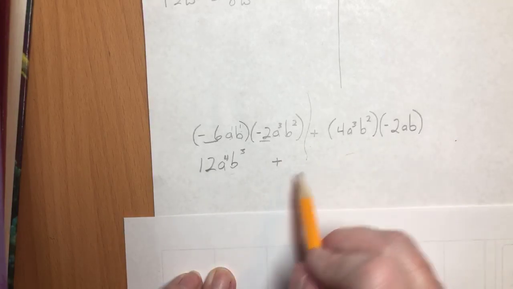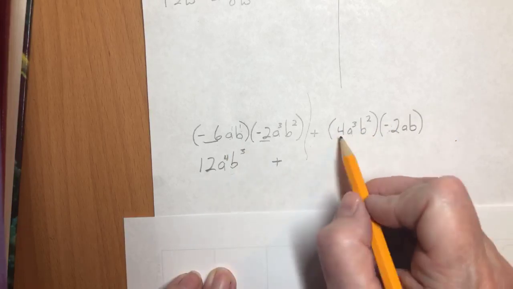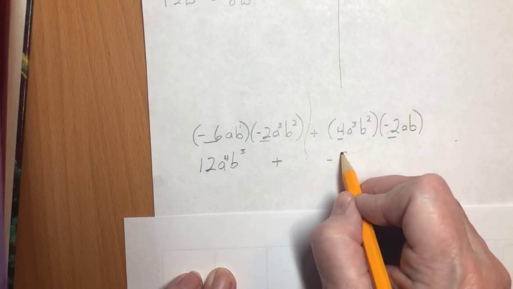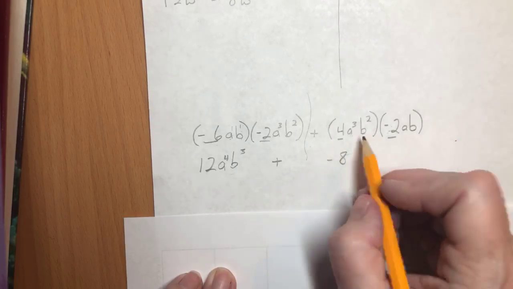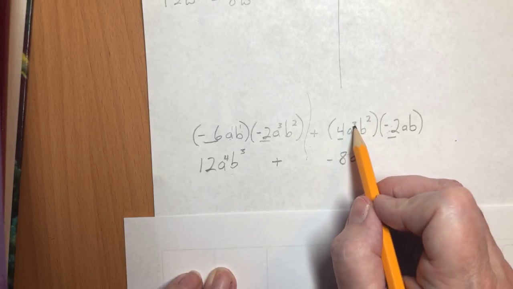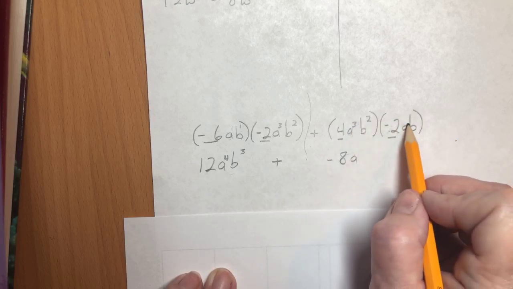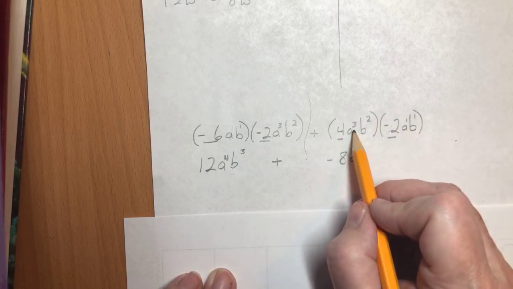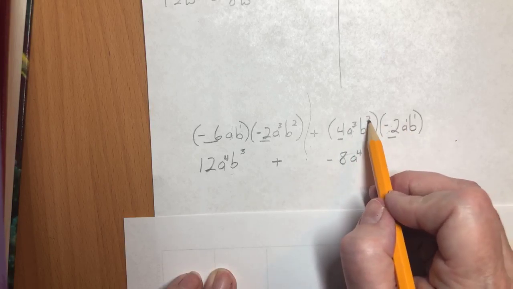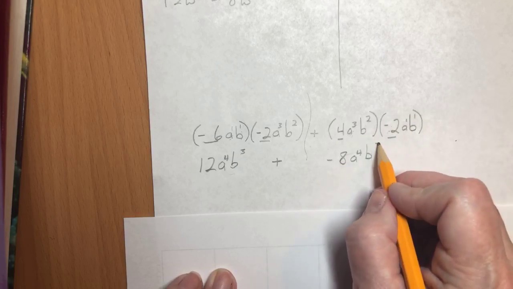Let's do this side. Remember this is a multiplication problem, so let's do it just like we did this side. 4 times -2 is -8. Then let's put our A down first. Remember, what do we do with the exponents? We don't multiply them, we add them. So 3 plus 1 is 4. Let's do our B's. 2 plus 1 is 3.